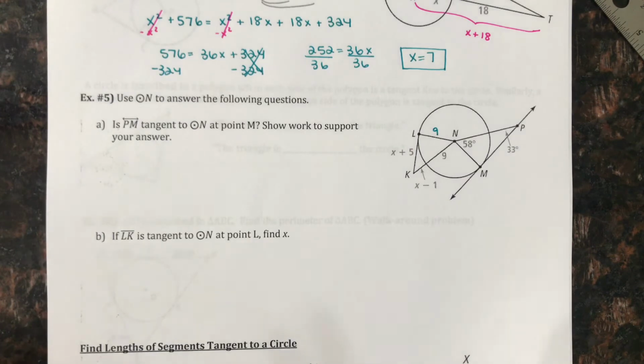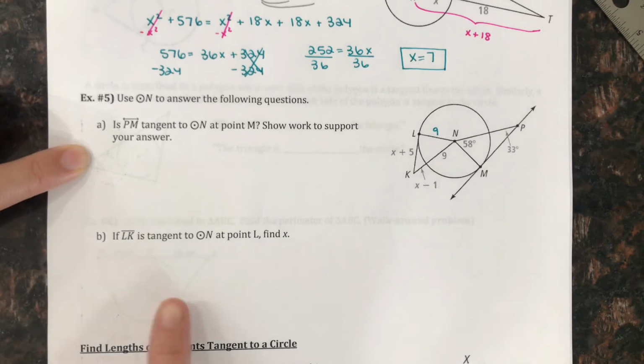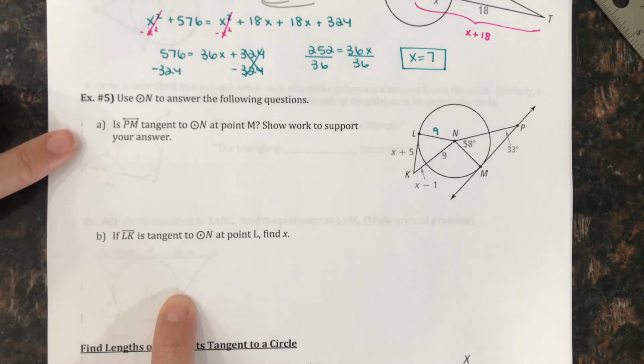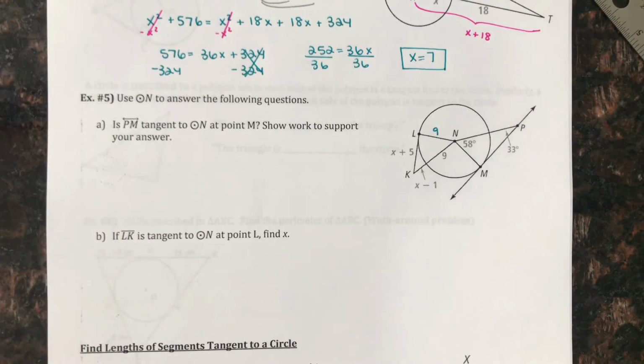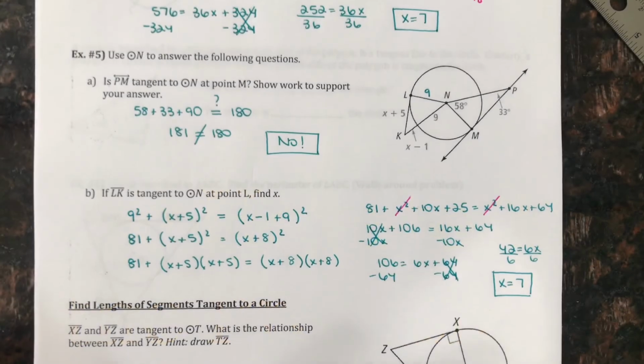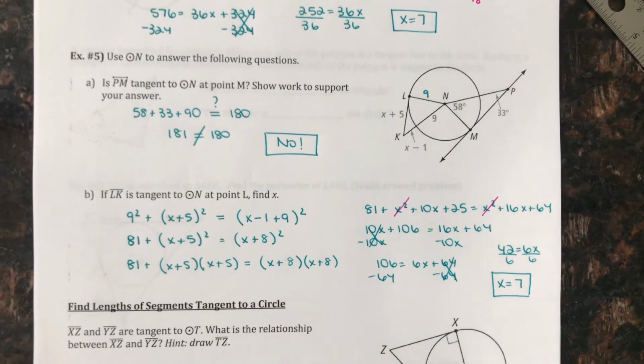Now, this isn't an easy problem, but I do want you guys to give it a try. At the very least, you guys should get part A and then give part B a try. I'm going to pause the video here for you guys to attempt this problem. Okay, so here are the solutions.